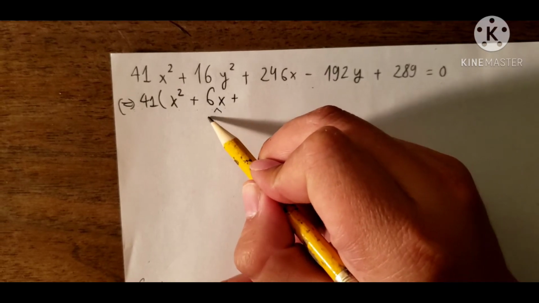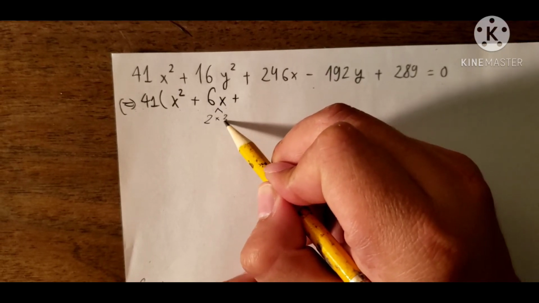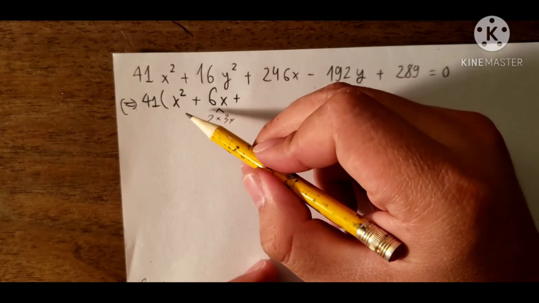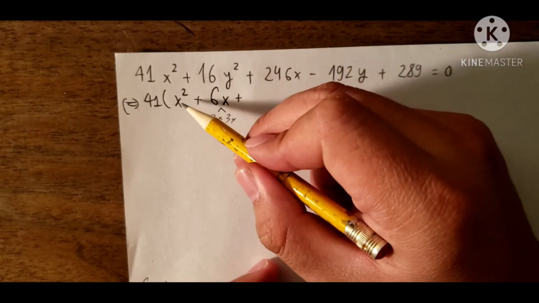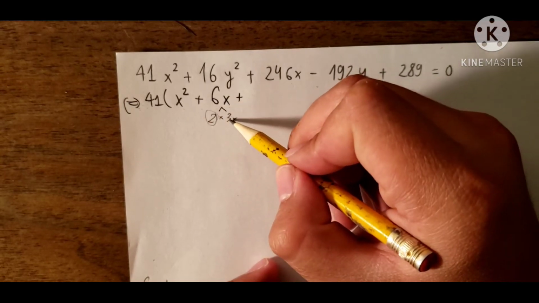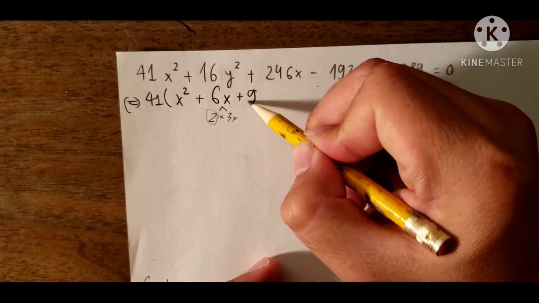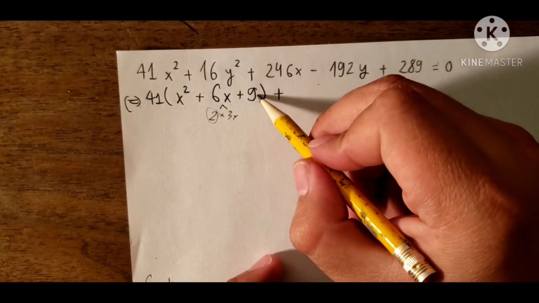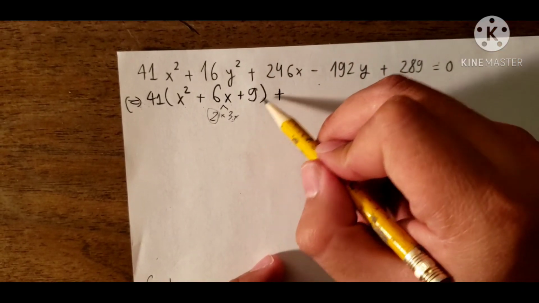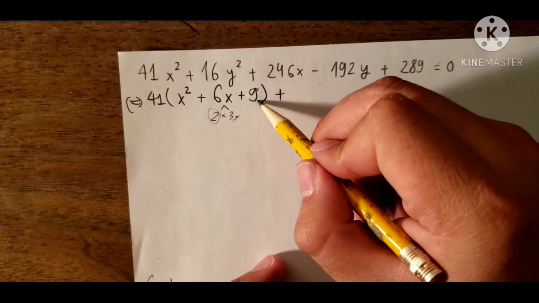In this number we have 2 multiplied by 3x. We need to convert it to (a plus b) power 2. So this is the number 2 here, and we have number 3, so this should be 9, because 3 is here and 3 power 2 is 9.